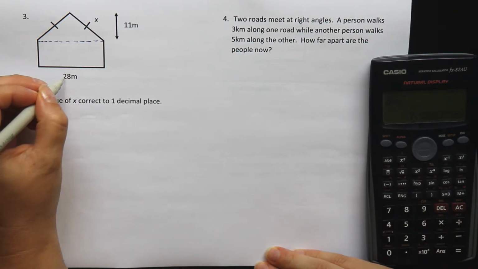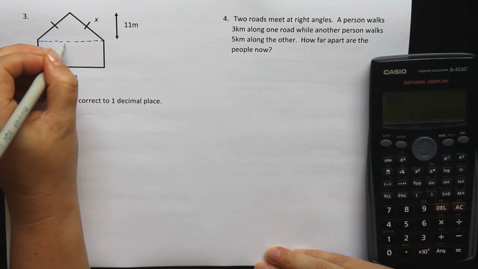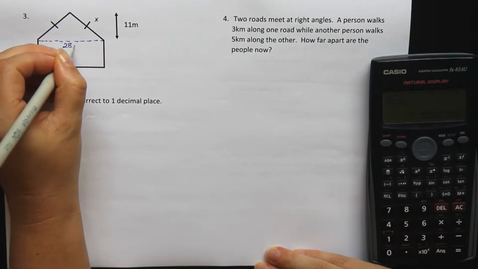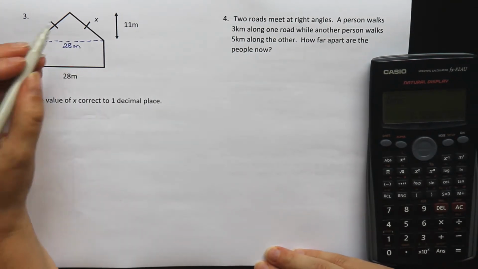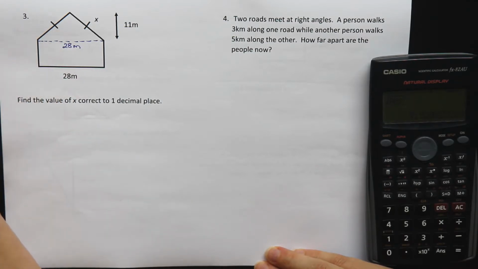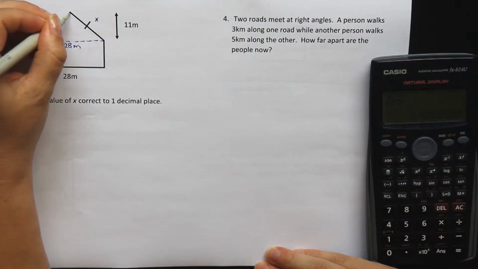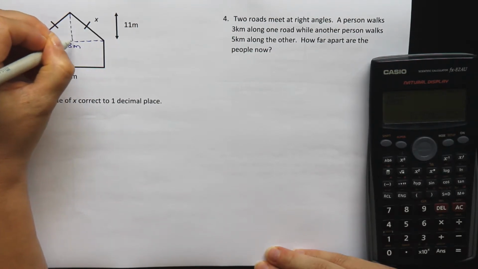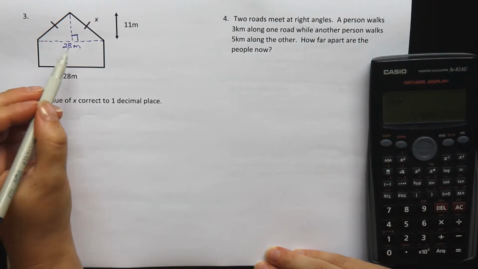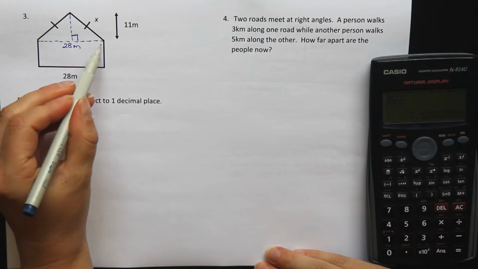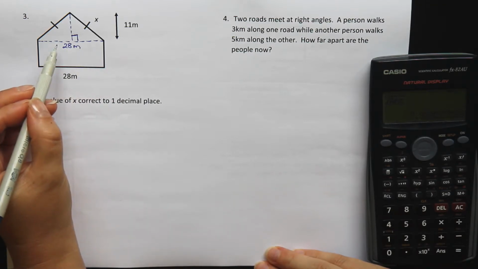So because it's a rectangle, if this is 28, then this one up here is going to be 28 meters. But this triangle here doesn't really look like a right angle, and we have to have a right angle triangle. So what we can do, because it's an isosceles triangle, if you cut an isosceles triangle right down the middle, it will make a right angle here, and it will cut this side on the bottom here exactly in half.